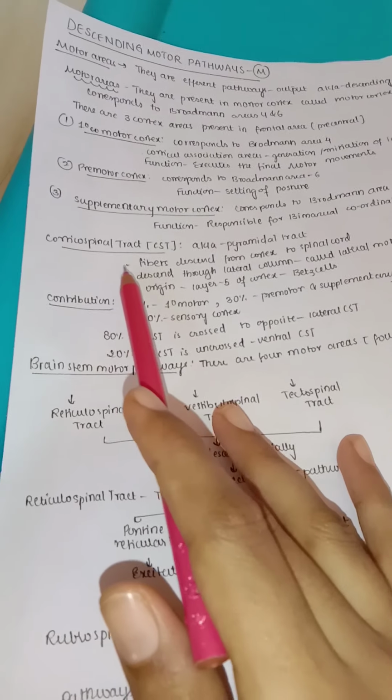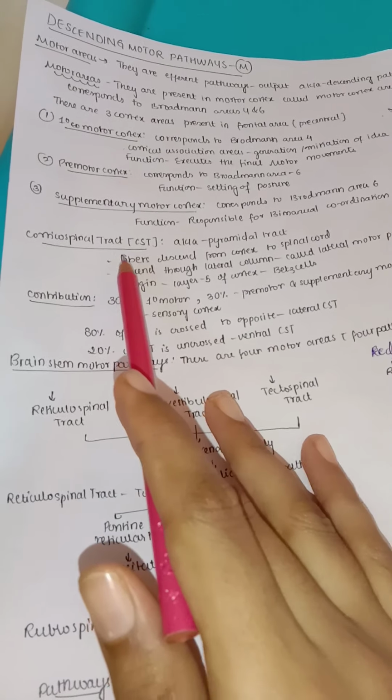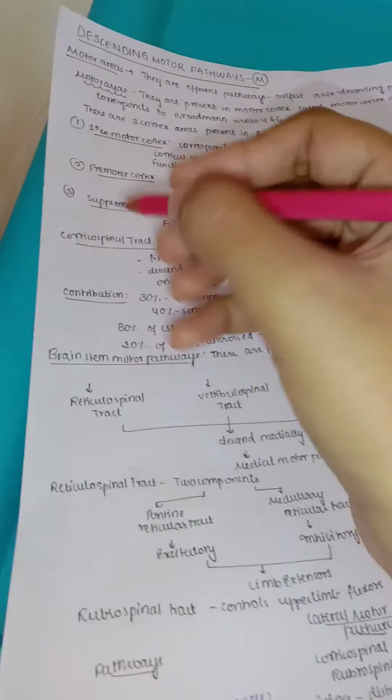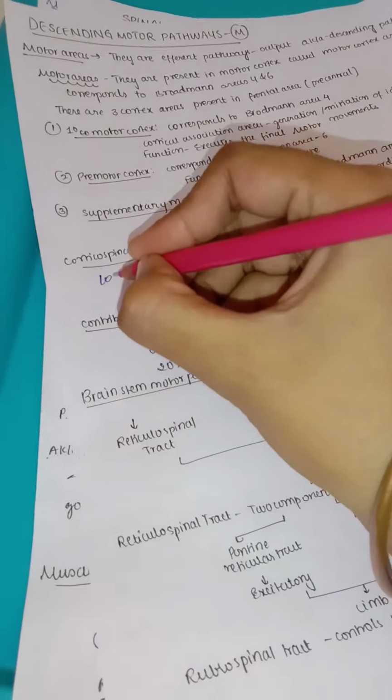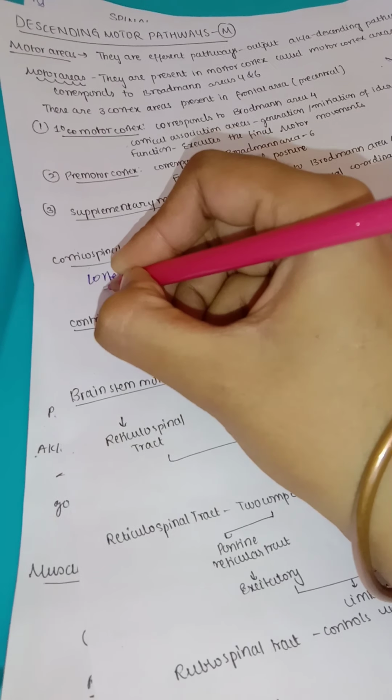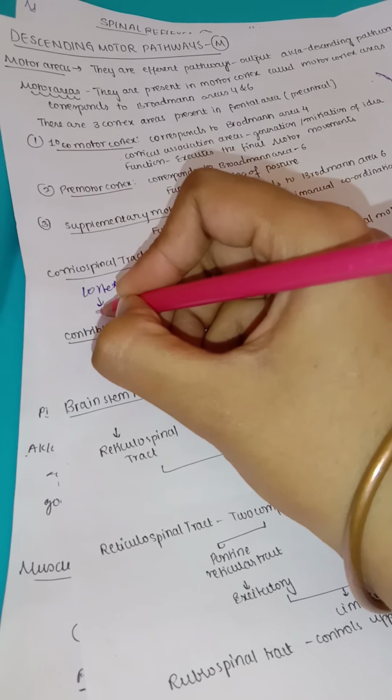And next, let us move on to the corticospinal tract. This is the main one. Corticospinal means it starts at the brain cortex and ends in the spinal cord.